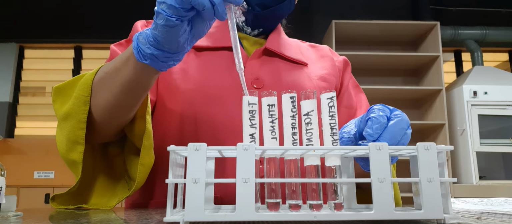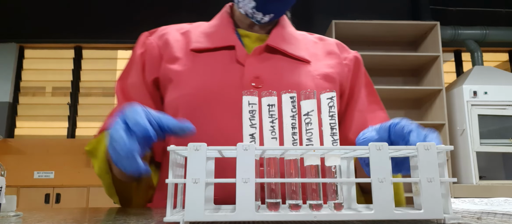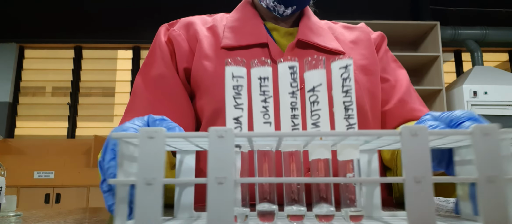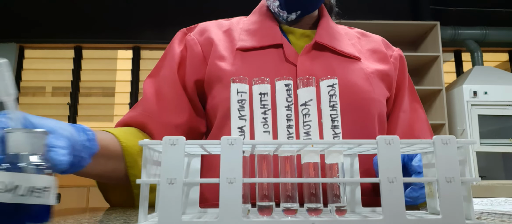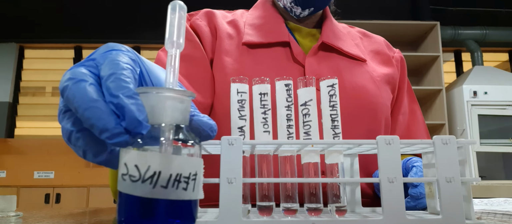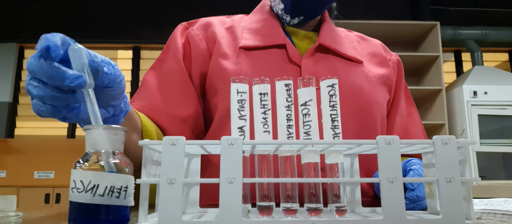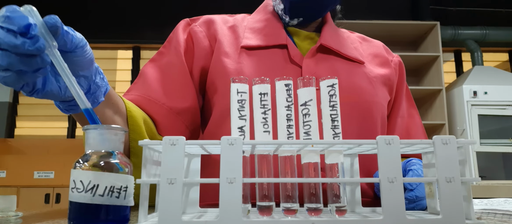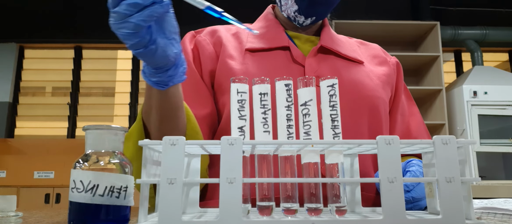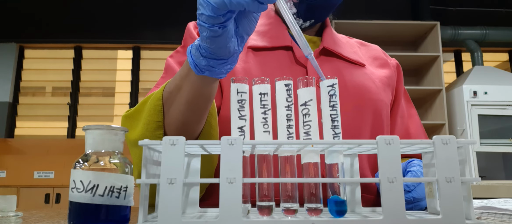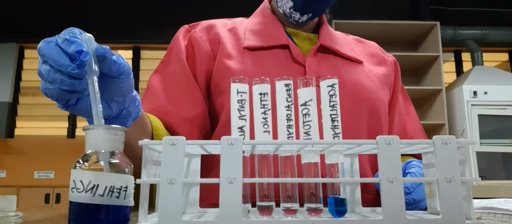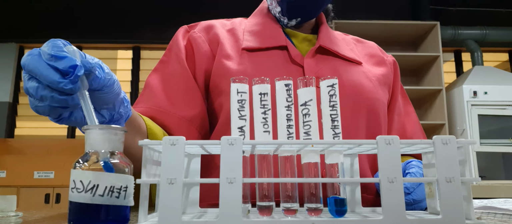Okay? So, take note of the color development once it has reacted with our Fehling's reagent. Okay? Once again, our Fehling's reagent is a cupric ion. Okay? So, take note. Okay? That is acetaldehyde.